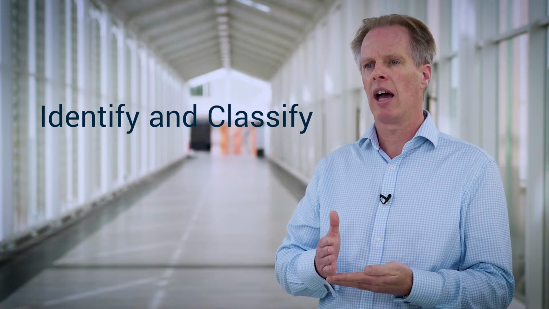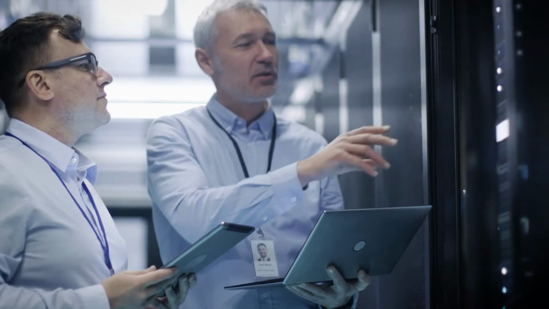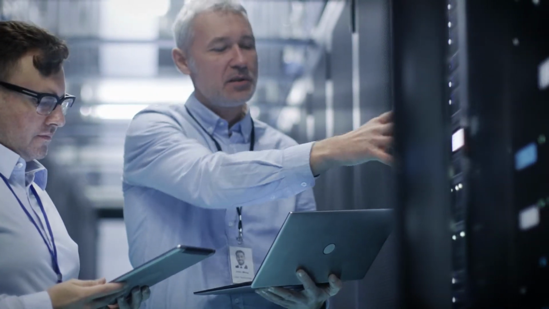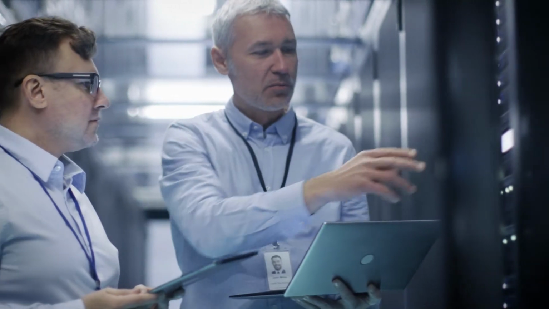Organisations have three prime reasons why they put a data classification solution in place. The first is that they want to classify their most sensitive information, and if you don't identify and classify that information, how do you know how it's been handled and processed?